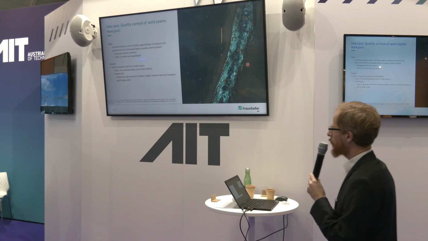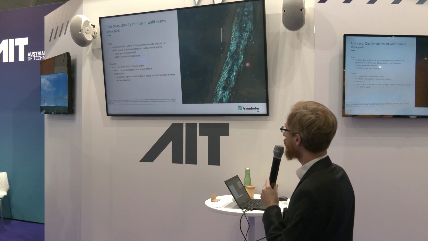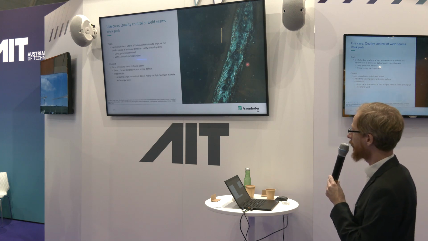The main example I would like to show in this speech is the control of weld seams, because it's a very good example. It's obvious that it costs a lot of energy if you use arc welding, or if you use lasers to produce these welding seams. It costs energy, it costs material, so you have a lot of cost aspects taken into account.